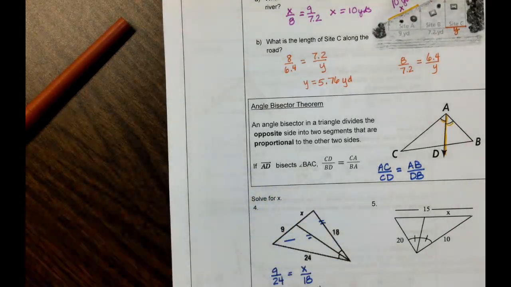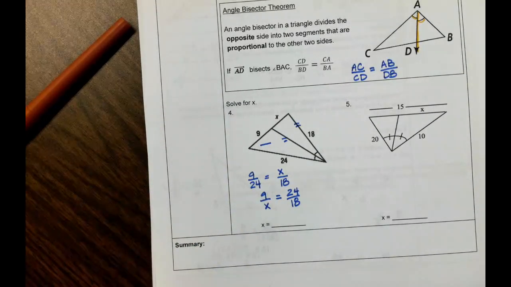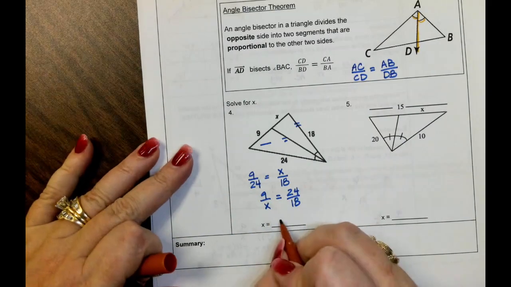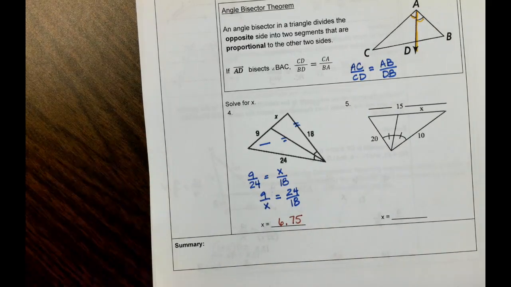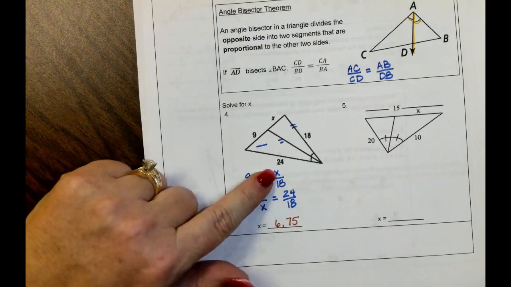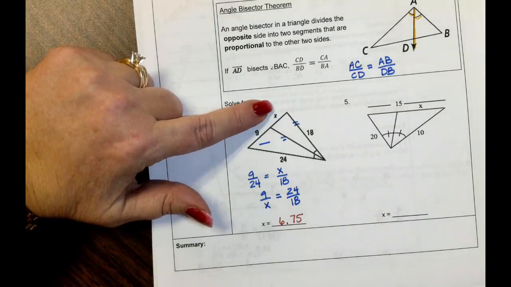It doesn't matter what order you go in, just pick an order, pick one way and stay with it. Solve it by cross multiplication. You do 9 times 18 divided by 24, and you get that x is 6.75. Now look at it, it makes sense. 24 is longer than 18, so 9 should be longer than whatever x is, and x is 6.75.